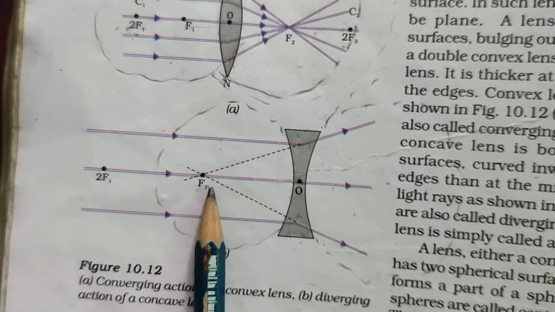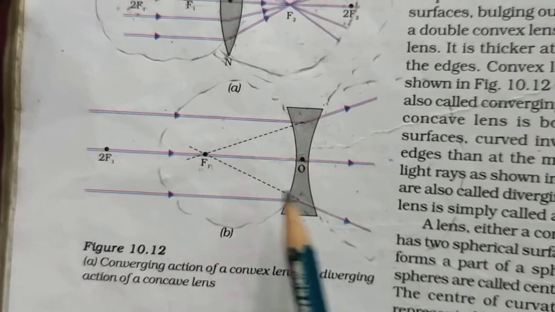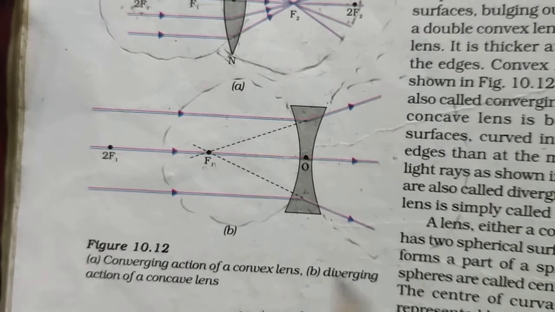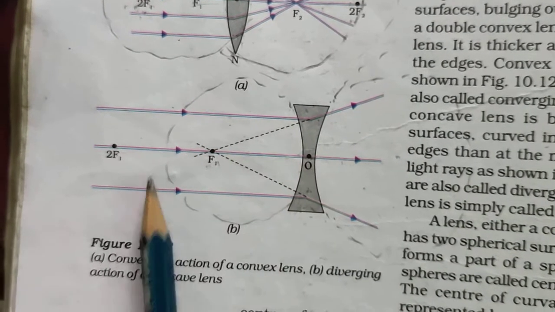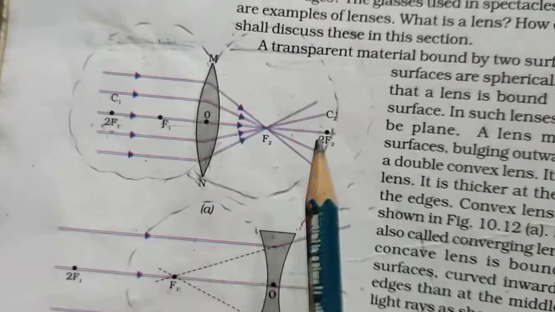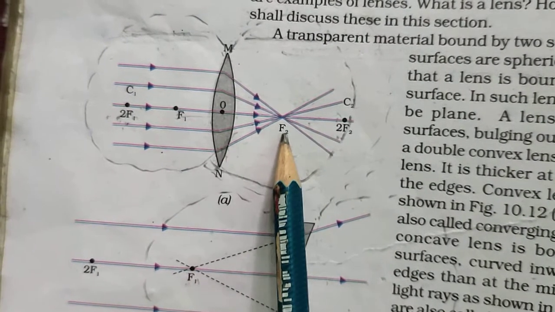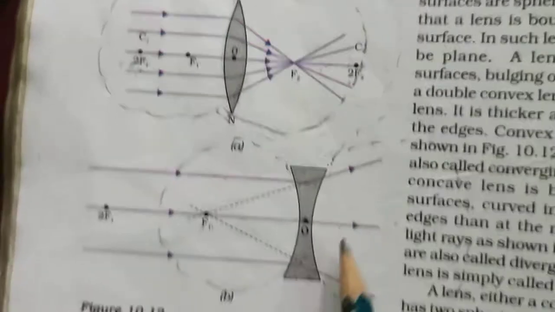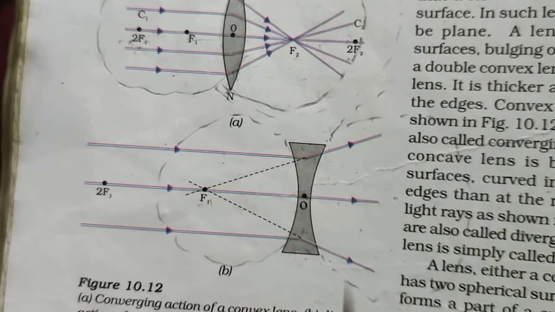Only twice f1 and f1 is considered, because in the case of a concave lens, the image formed is always on the left side of the lens. That is why, unlike the convex lens, f2 and twice f2 are not considered in this concave lens.